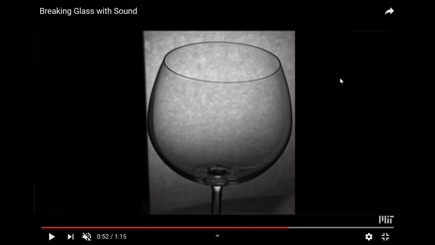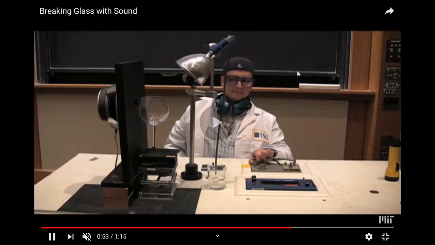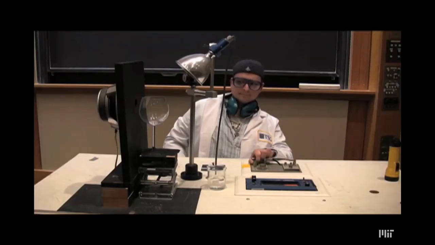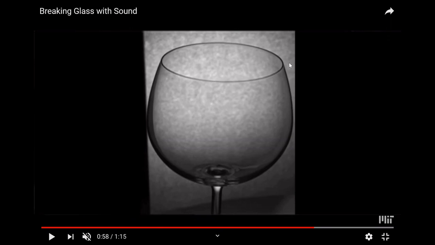So as the sound waves come in, say from the right side, when they hit the wine glass, it causes the right side of it to go left. Every time one of those peaks hits the wine glass, it causes the wine glass to go to the left. If those peaks line up at a precise frequency, essentially, the wine glass is going left and right.